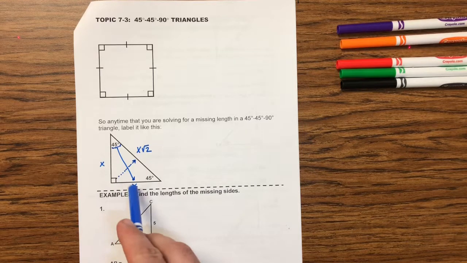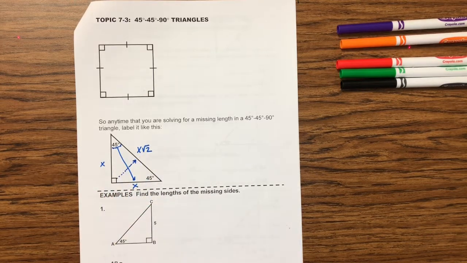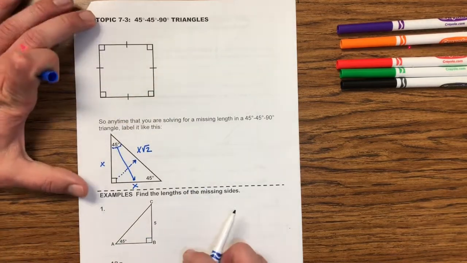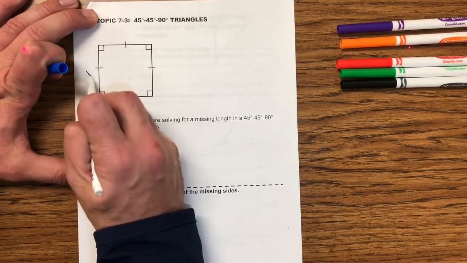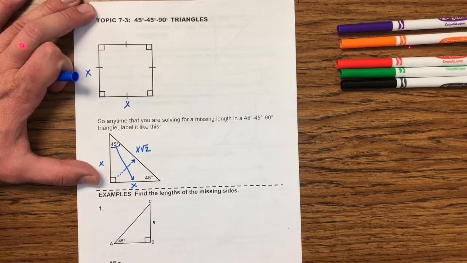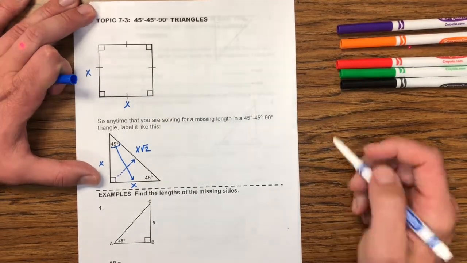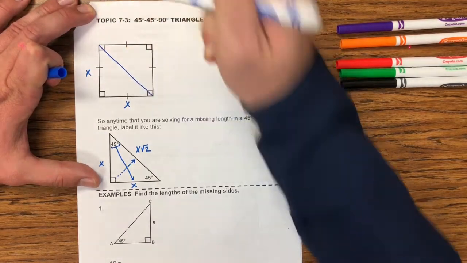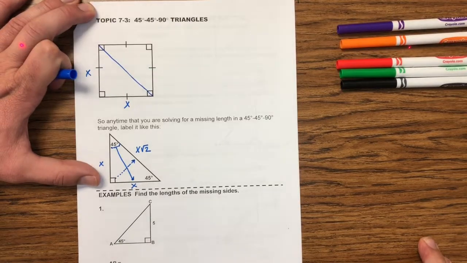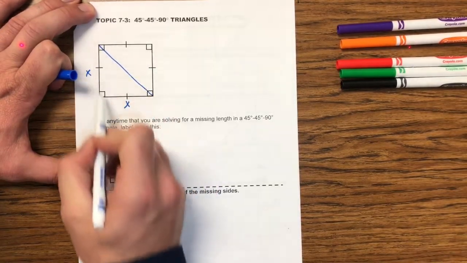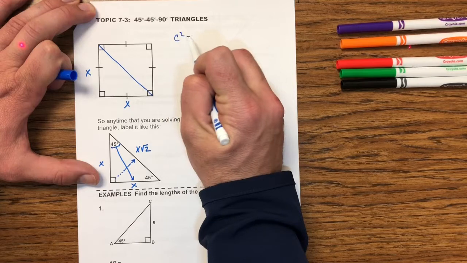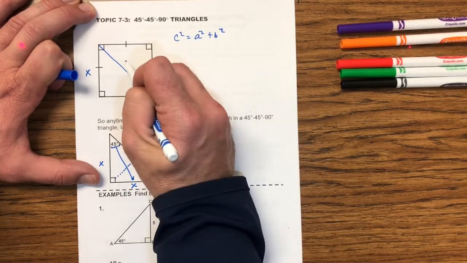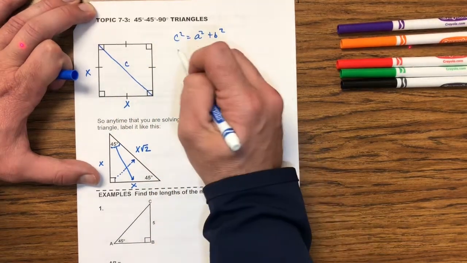Okay? If you're wondering where we come up with these ratios, I'm going to show you up here. Let's say we start off with a square and the sides are X length. We know that it's a square, all of them have to be the same. Then I want to take this diagonal there, and I want to know the length of that diagonal. I can do Pythagorean theorem, c squared equals a squared plus b squared, to solve this. C is the missing side. That's the piece I'm looking for.